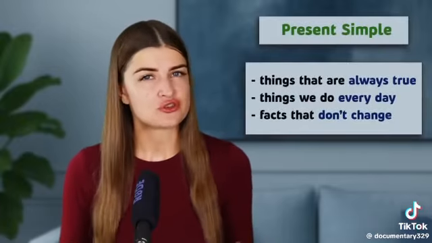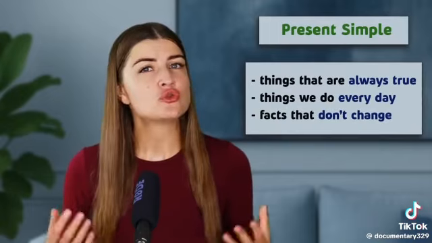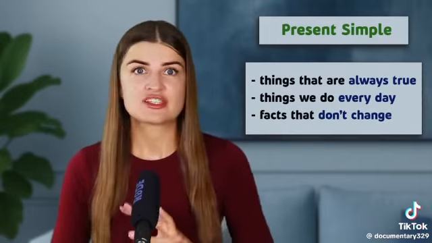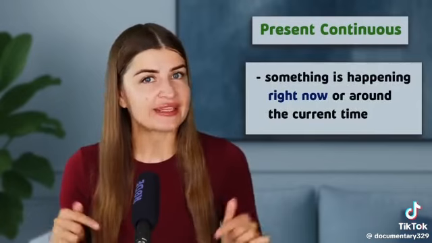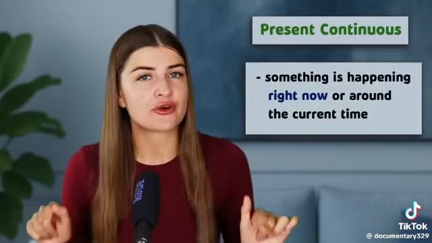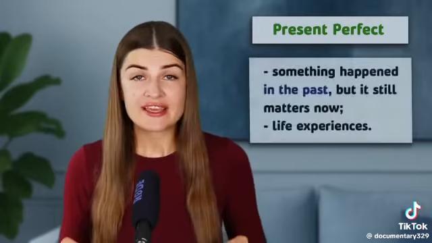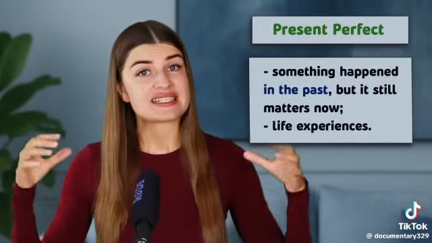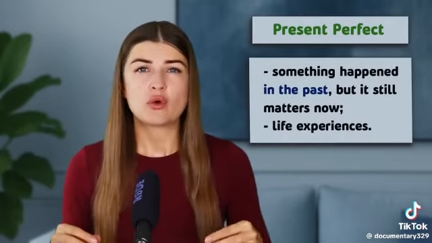Present simple. We use this tense to talk about things that are always true, things that we do every day, or facts that don't change. Present continuous. This tense is used when something is happening right now or around the current time. Present perfect. We use it when something happened in the past but it still matters now, or when we're talking about life experiences.